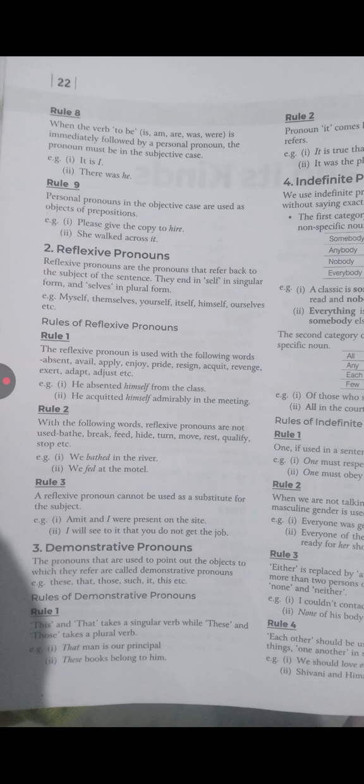Rule 3. A reflexive pronoun cannot be used as substitute for the subject. Amit and I were present on the site. I will see to it what you do to get the job.